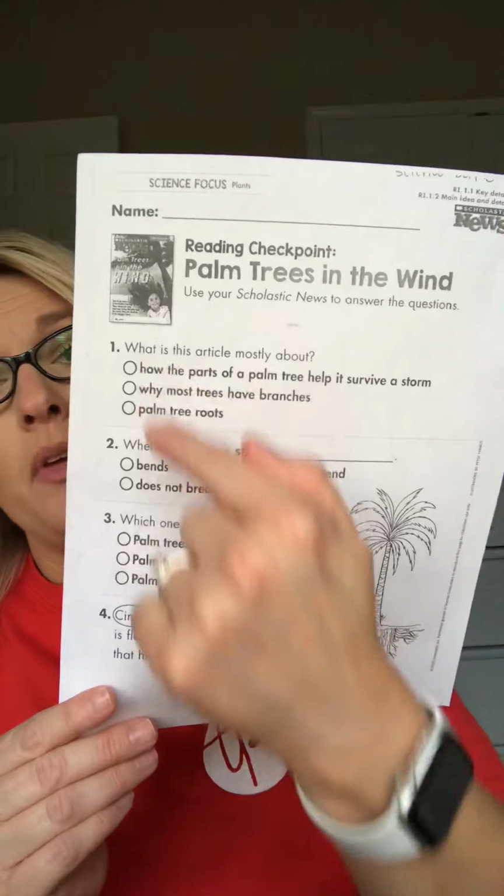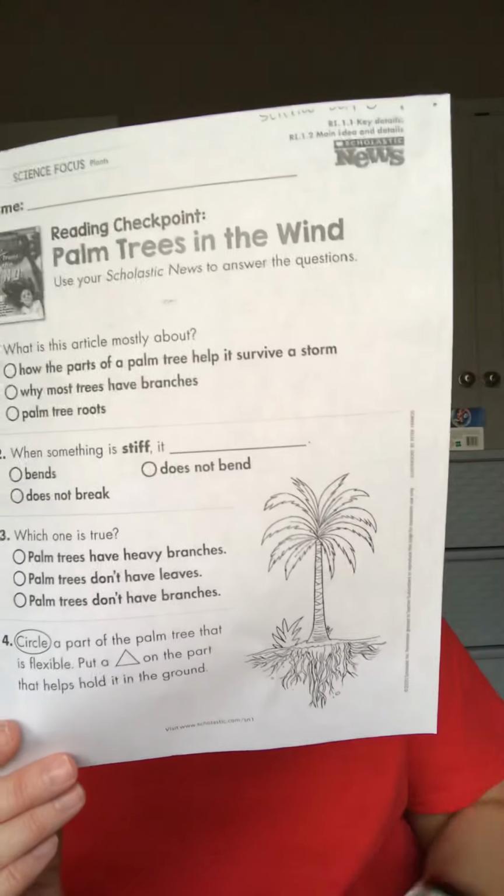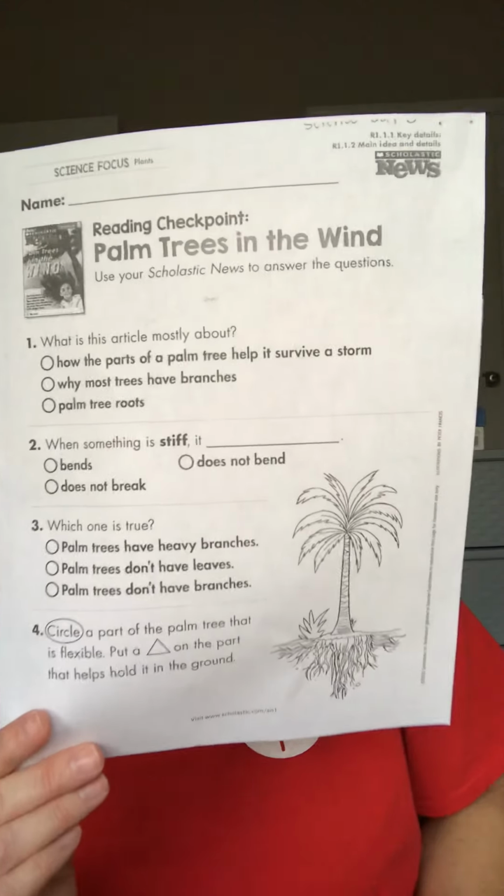You're just going to bubble in the answer here, kind of like we do on the back of our weekly reader. You're going to pick one answer, the answer that makes the most sense according to the story. Okay? We also have some other things for you to do this week that involve the parts of a plant.